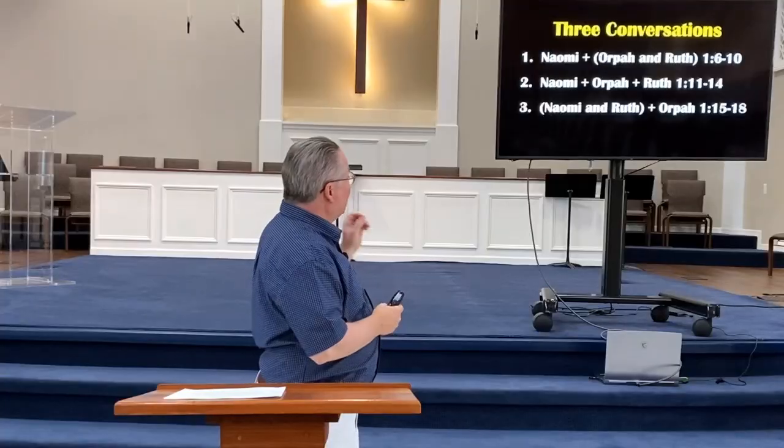Naomi's going to give the main speech in all 3. She begins by talking to her 2 daughters-in-law, Orpah and Ruth, and she addresses them as one, and they both decide at the end of verse 10 that they are one and they're not going anywhere. So Naomi gives another speech in verses 11 through 14, and we're going to look at that tonight, but this time Orpah and Ruth both have to make an individual decision. Do I stay with Naomi or do I stay in my home country of Moab? And we're going to look at their decisions tonight.